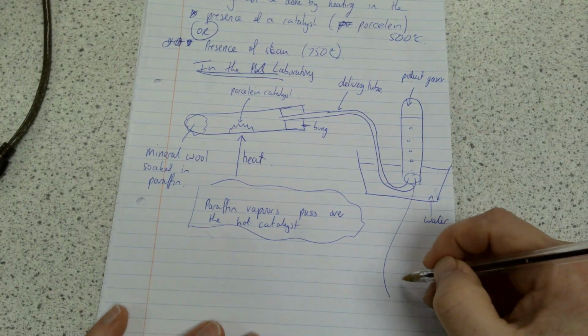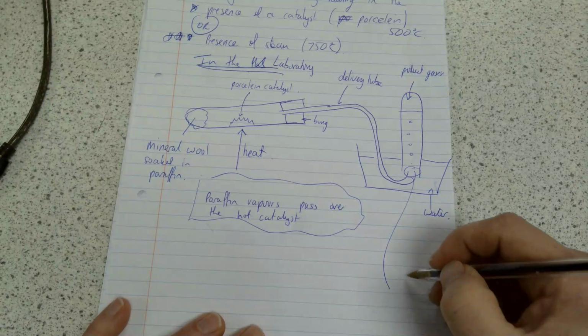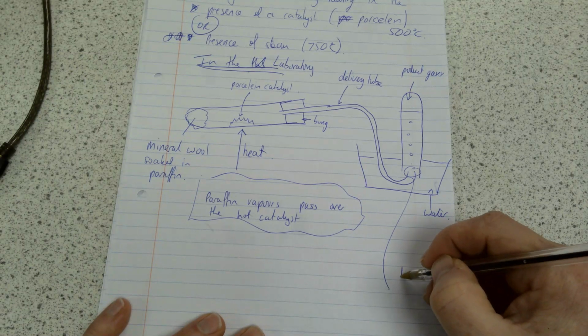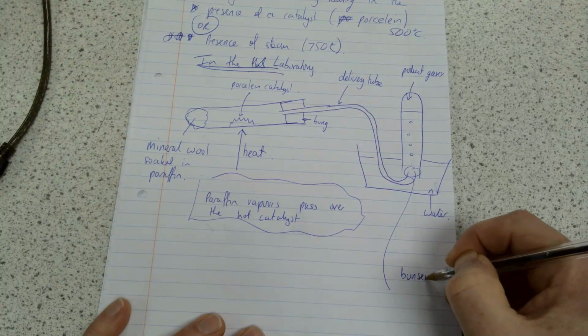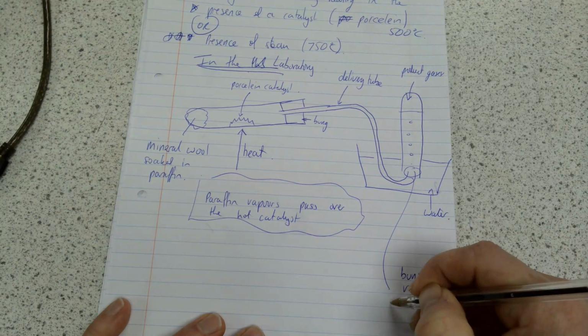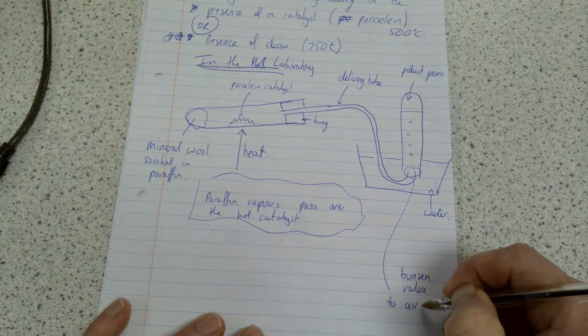And we spoke a little while ago about suck back and what that is, but we use what's called a Bunsen valve to avoid suck back.